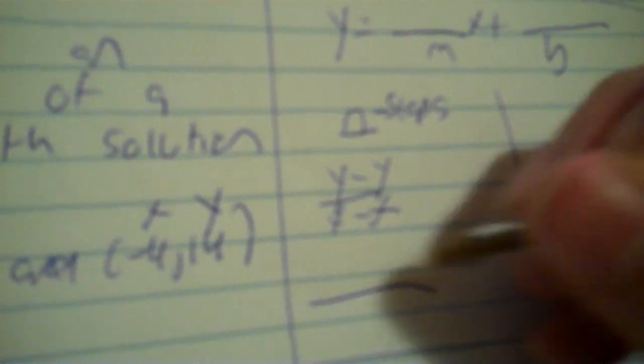So y minus y over x minus x finds our slope, okay? So if I compare x as -6 and -4, -4 is the higher value, so 14 and -4. Then 3 over -6, okay? So it's going to be 11, that's 14 minus 3, and -4 plus 6, so that's 2.